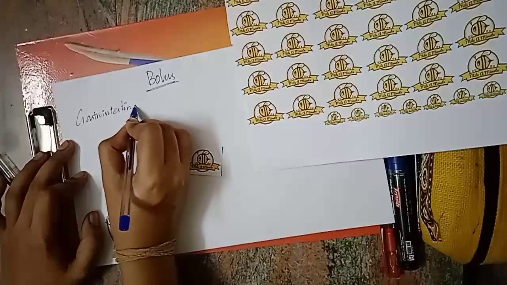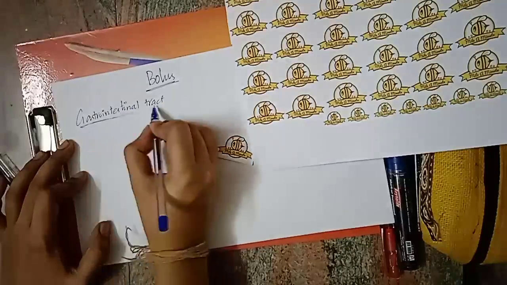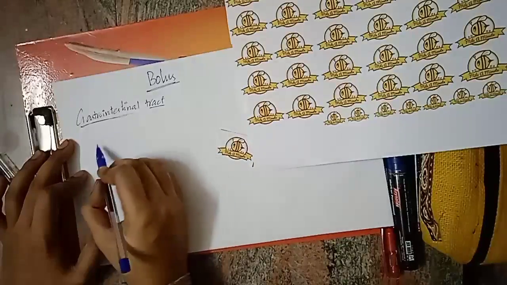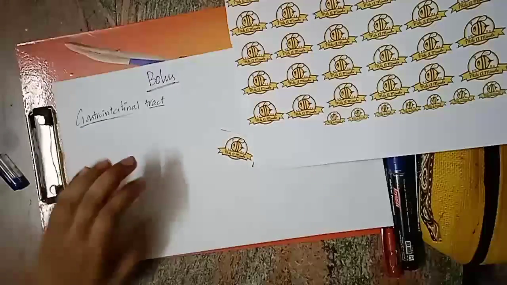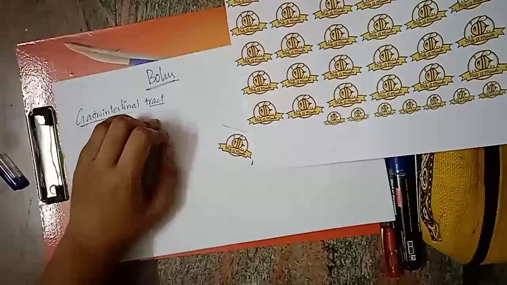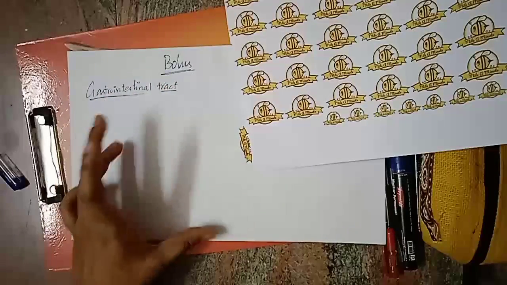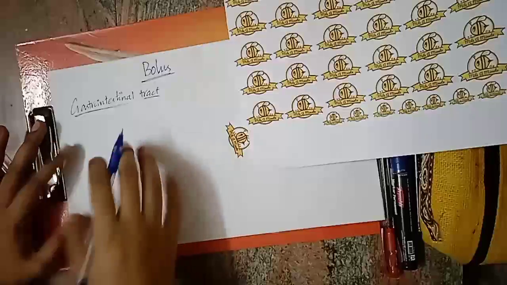In the gastrointestinal tract, there is a movement of food in the esophagus, and the movement resembles a worm movement. A worm will move in this way, right? So like this, food will move, like a snake. So esophagus is the first stage.